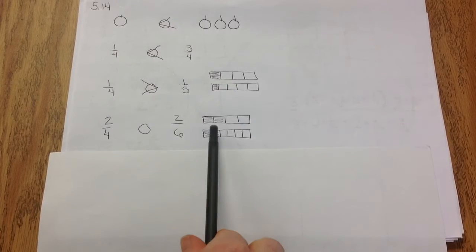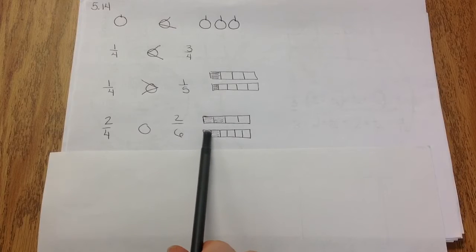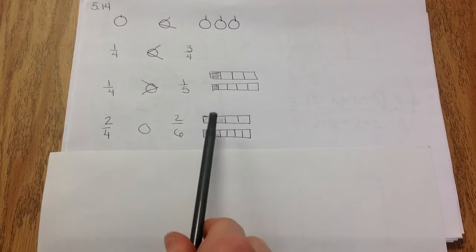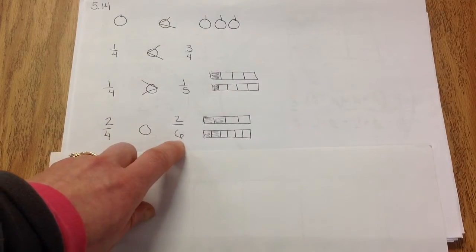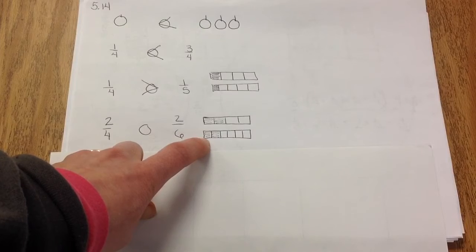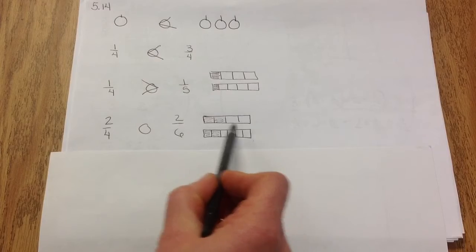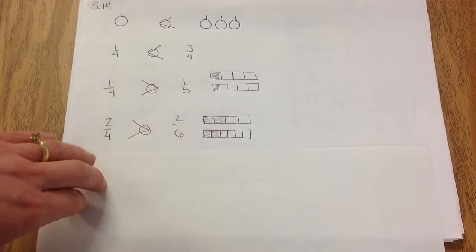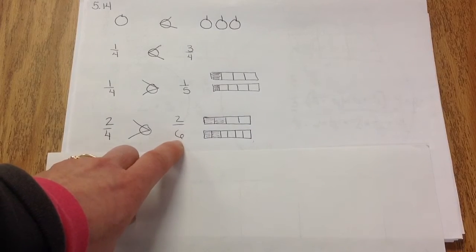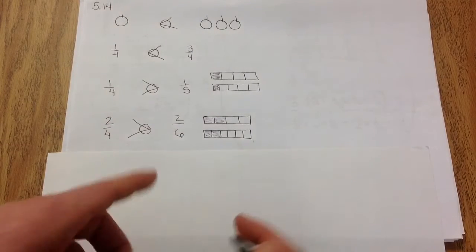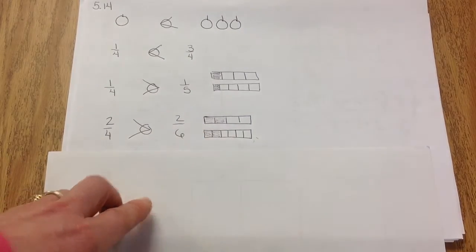So if you shaded them in, you see that 2 out of 4 pieces is definitely much larger than 2 out of 6 pieces, because the fourths are larger pieces. Remember, the larger the denominator, the smaller the pieces. 6 pieces is definitely smaller than the 4 pieces. So that makes your 2/4 larger. I'm cutting it into smaller pieces. The bigger my denominator, the more I'm cutting my whole into smaller chunks. So the bigger this gets, the smaller these pieces become.